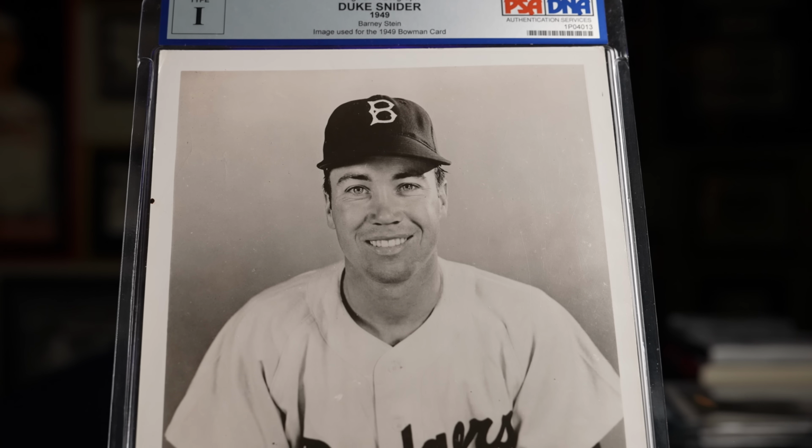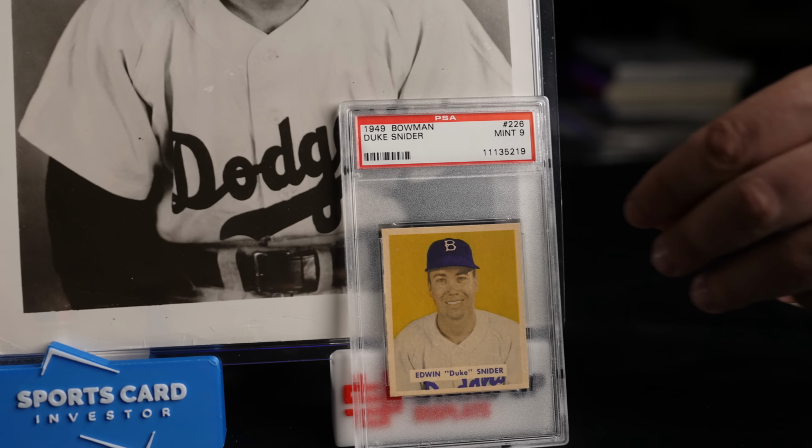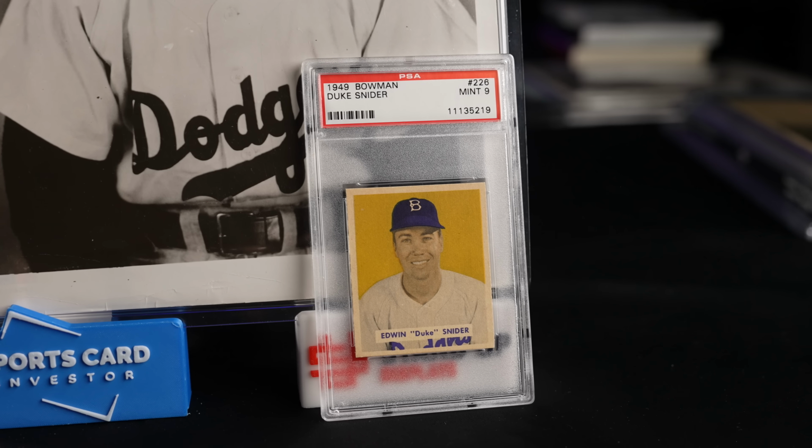1949 Duke Snider Type 1 photograph. 1949 Bowman PSA 9 of Duke Snider. Look at that. Duke was center field. There's a song of the Duke, Mays, and Mantle. And how could you have three of the greatest center fielders playing at the same time? Same city. And in the same league.